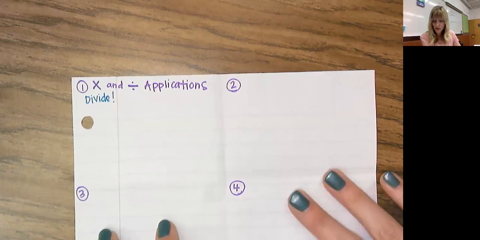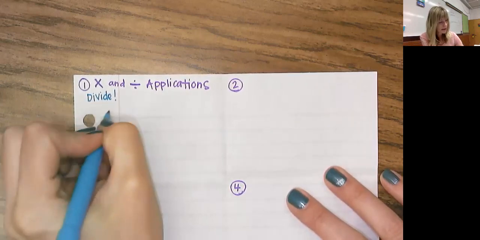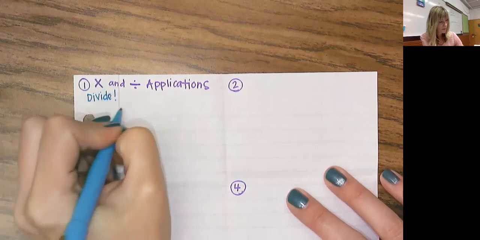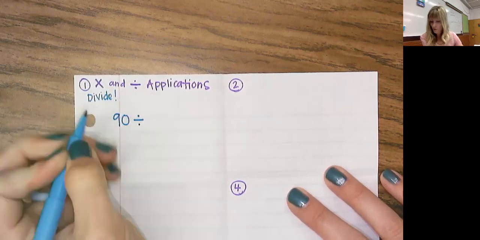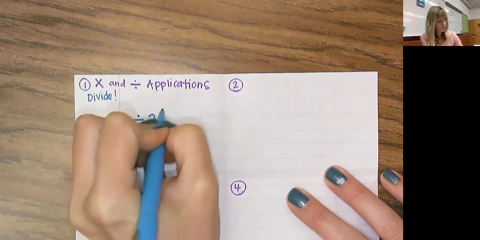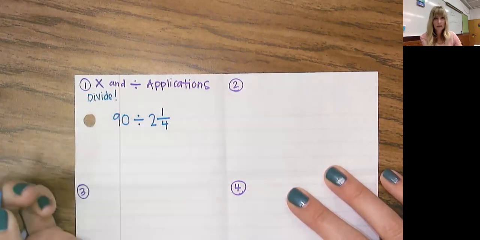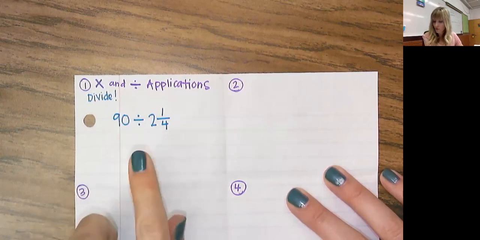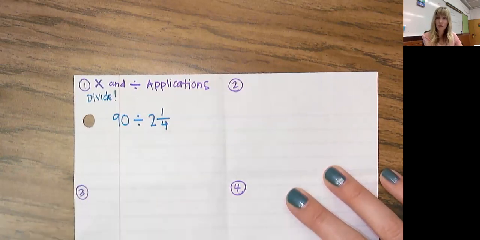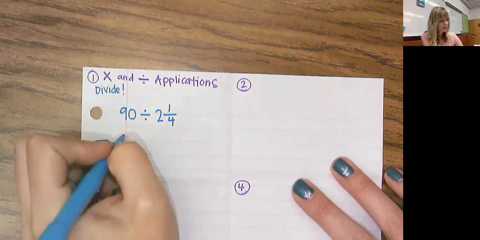Okay, so here's what I know. She already read 90 pages. Now I'm ready to set up my problem. She read 90 pages and I know she can read 2 1/4 pages every minute. So if I know the pages and I know what she can read per minute, I am looking for how many minutes she read. So this is a division problem because I already know the total. If you know the total, divide. If you need the total, multiply. Okay? All right, this is a division problem.